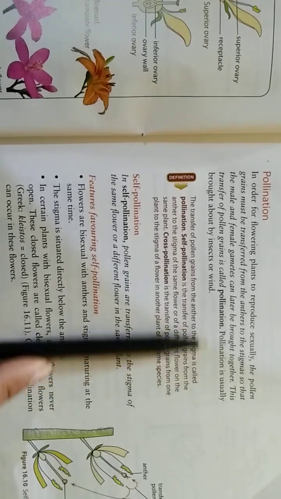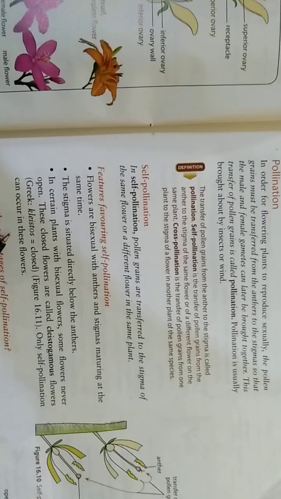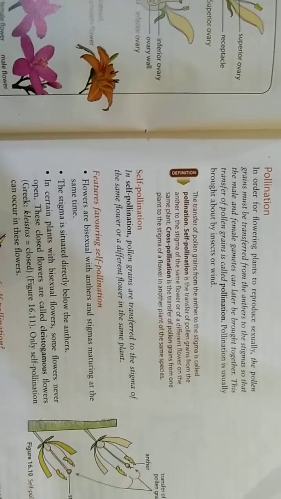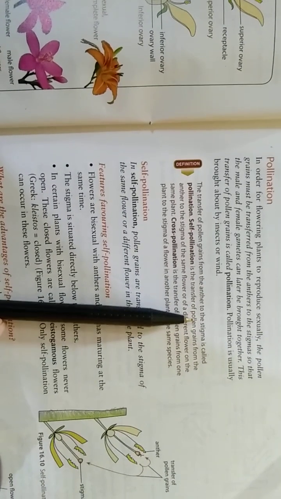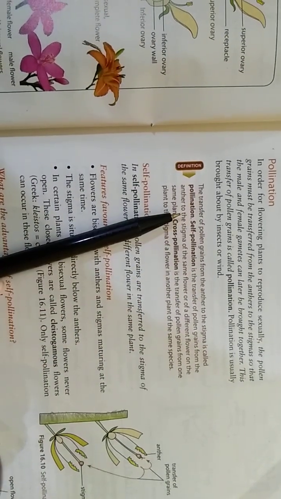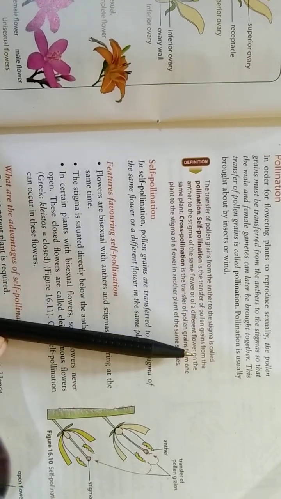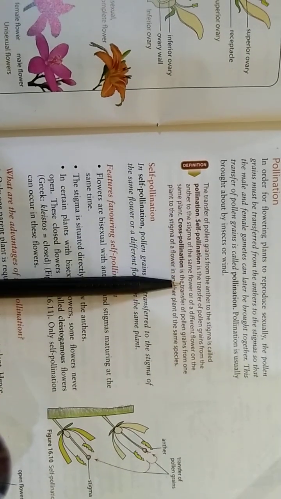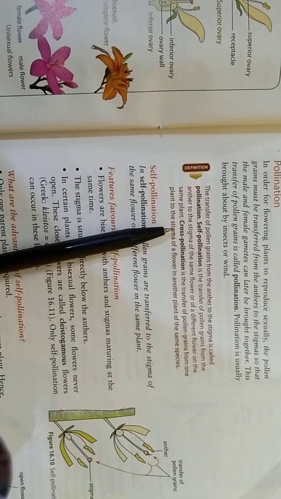Pollination is usually brought about by insects or wind. These are the factors involved in pollination, like insects or wind. The transfer of pollen grains from the anther to the stigma is called pollination. Self-pollination is the transfer of pollen grains from the anther to the stigma of the same flower or of a different flower on the same plant.